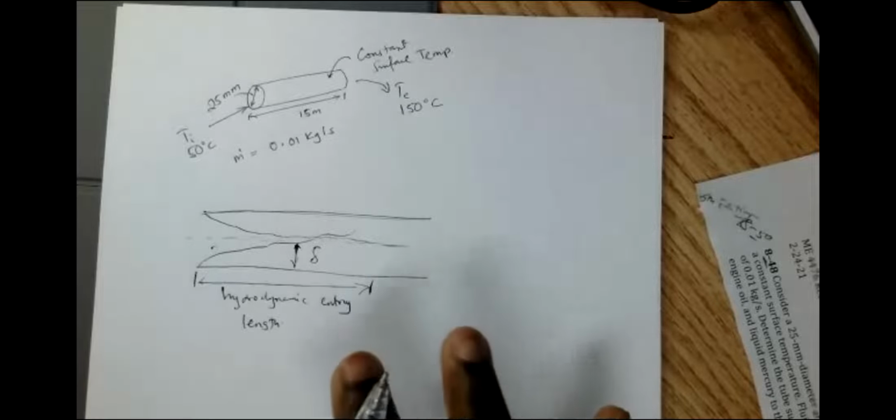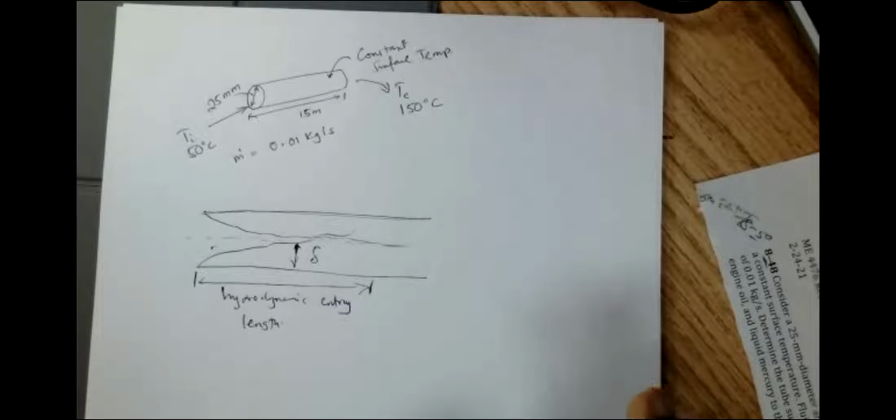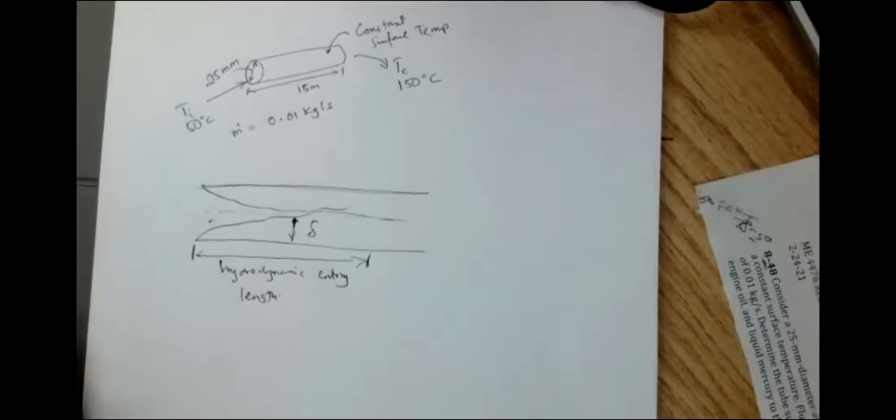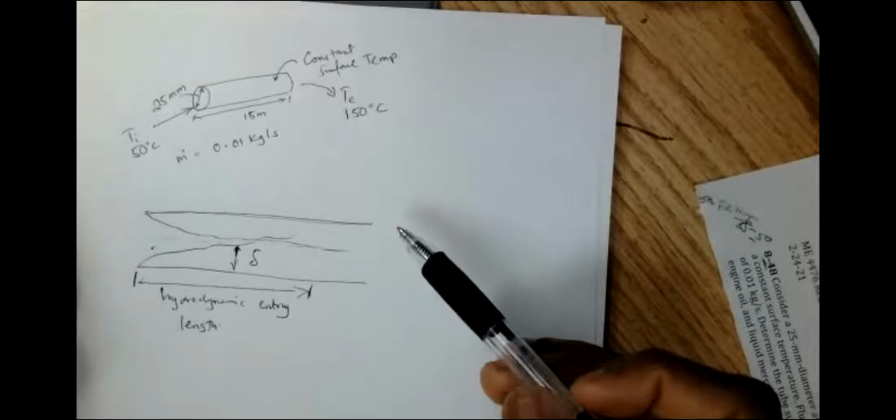Now, this same analysis can also be applied to the thermal conditions of the fluid, and we'll also be looking for a thermal entry length. Okay, and we have a formula for these two conditions. These are useful when we are trying to find the length for which the fluid is still developing, because as you can tell, once it develops, the velocity and thermal conditions don't change very much. Okay, so we are concerned with the length over which it is still developing.